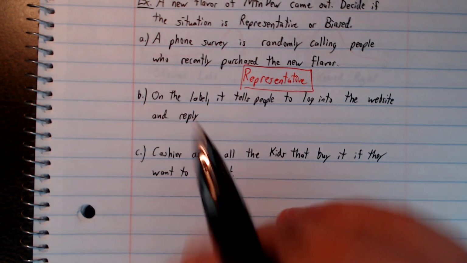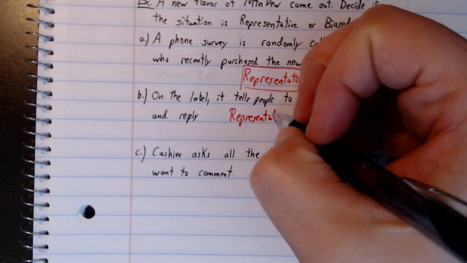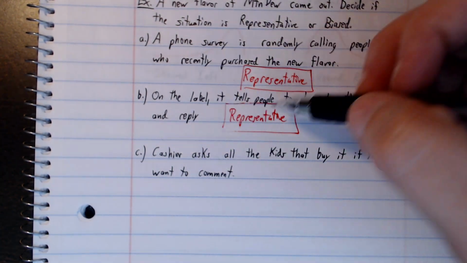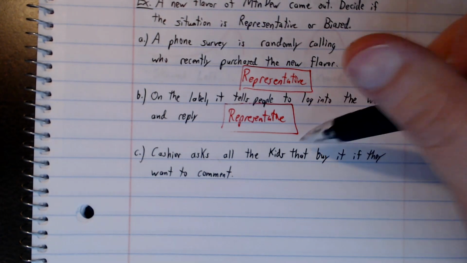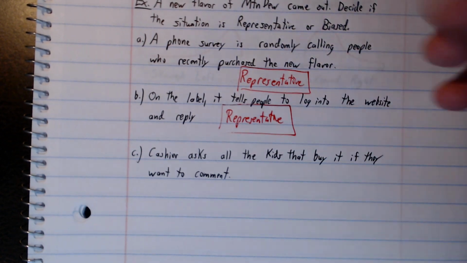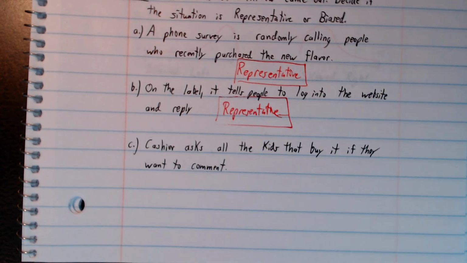I would probably say that that's also representative. Although it could possibly be biased if the people really, really like it or really, really hate it. But in any sense, that's still kind of random. So I think you could put really either for that. I'd still say representative personally.